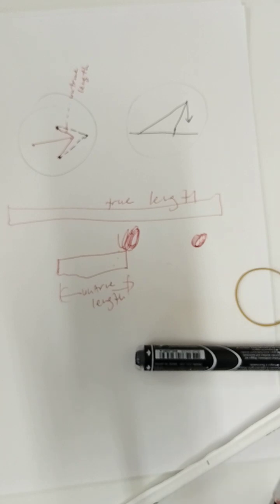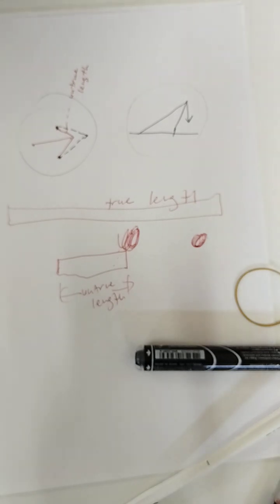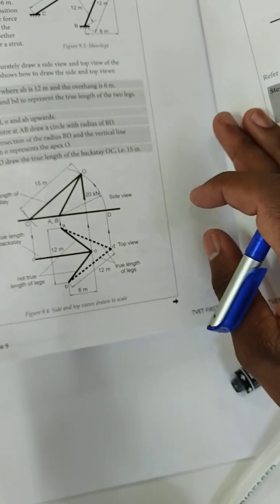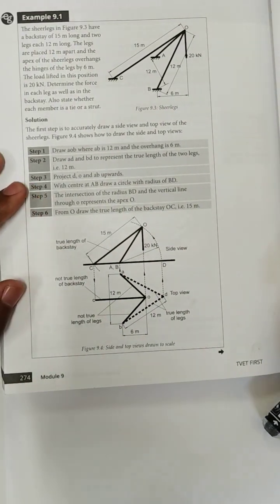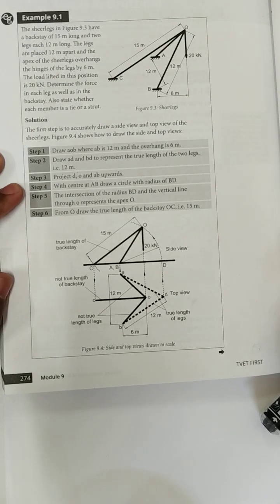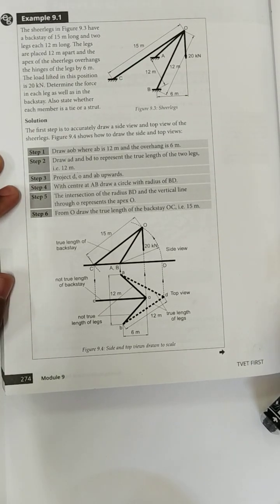Therefore, I'm not going to draw this because I know from experience it's going to take a lot of time. So I'm just going to explain an example from the book. Like this, I've already discussed the front view and the top view. So you can read the question now.